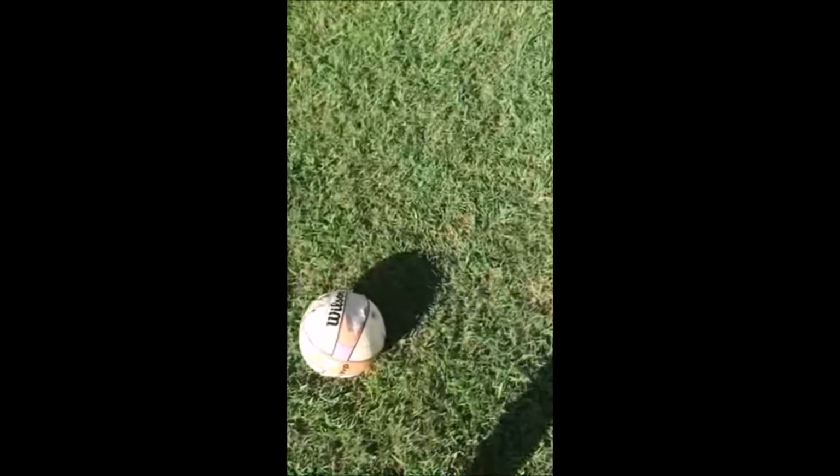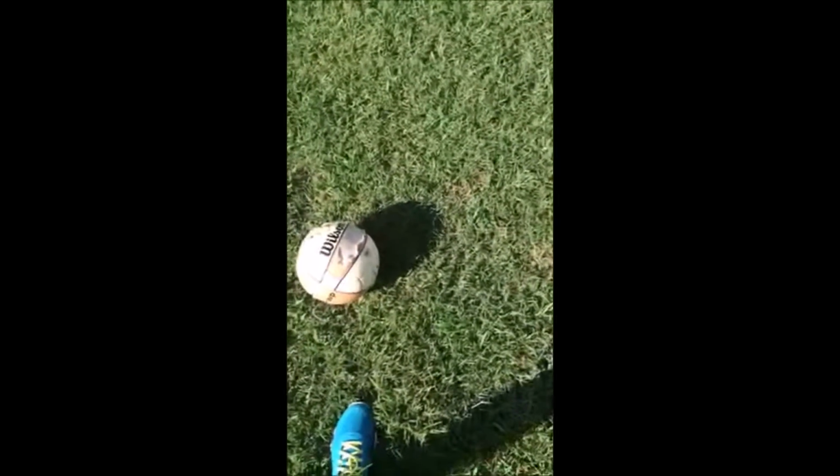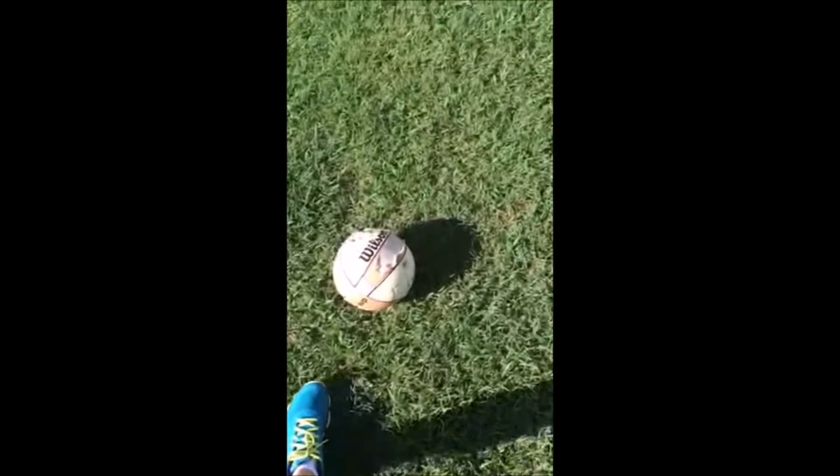And many other concepts of biomechanics could be analyzed through the game of soccer, in addition to the three I just discussed.